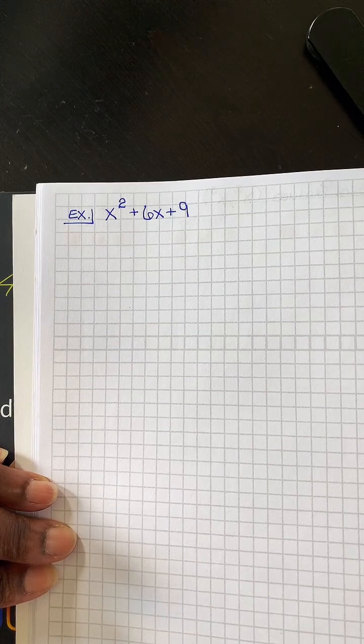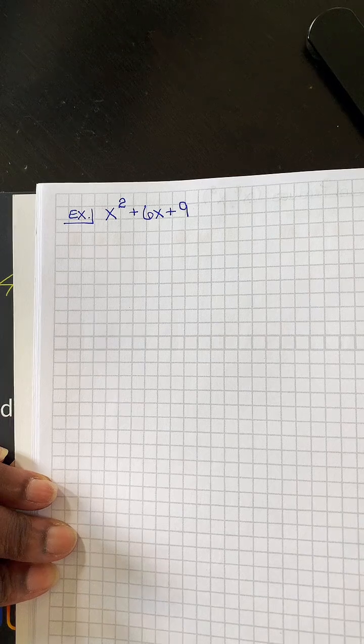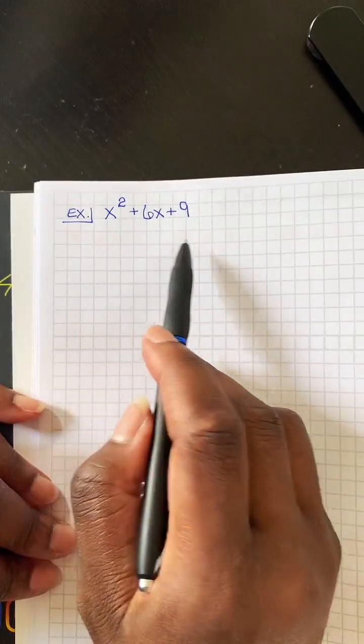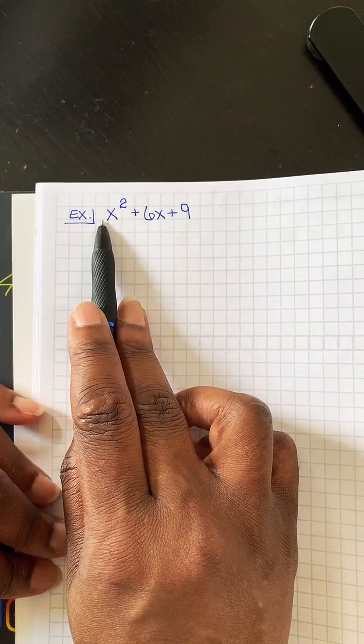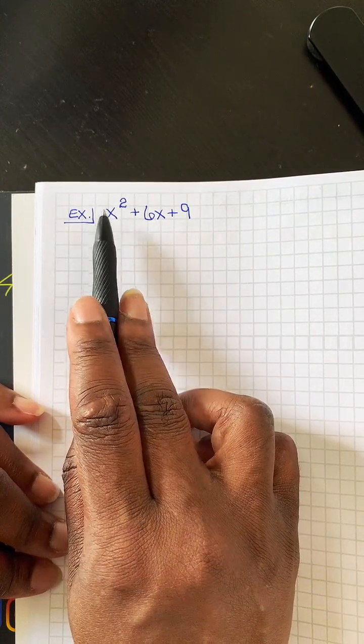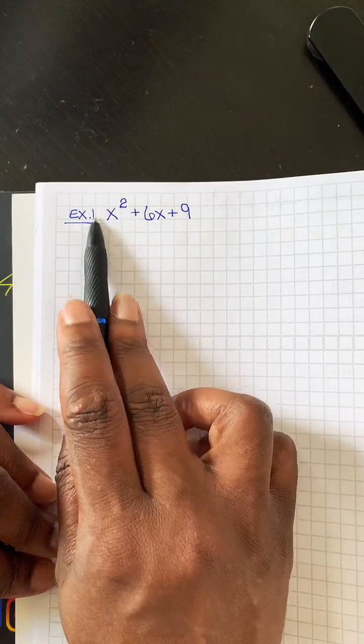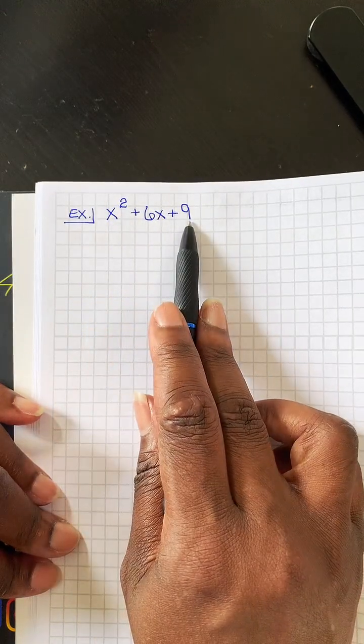Nice. Now, we could solve this one a couple of ways. We've talked about another way like this. But if we continue on with the theme, what's in front of my x squared is assumed to be a 1. Then we have the x squared, so we've got a perfect square here. On the end, we have a 9.